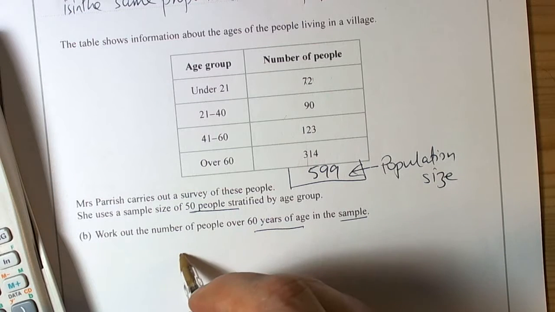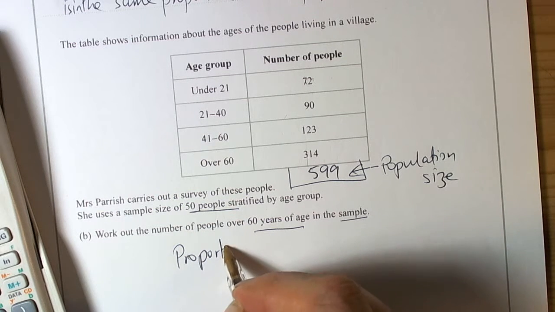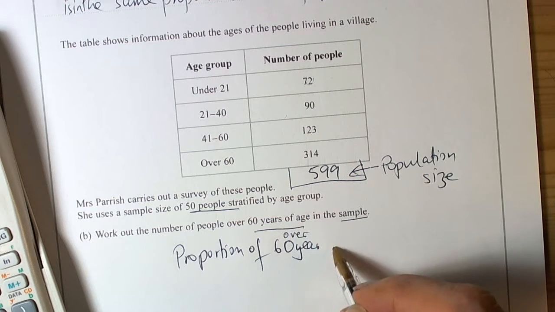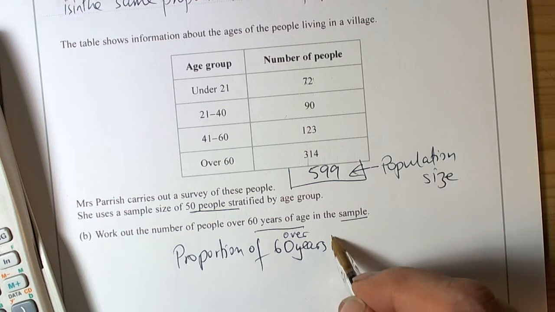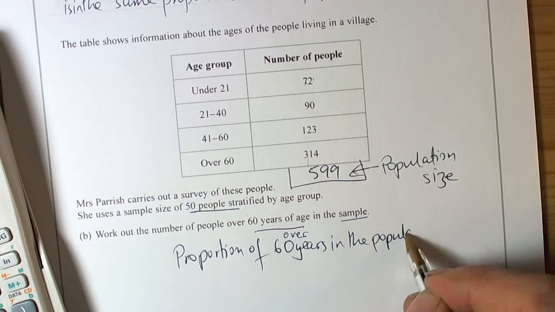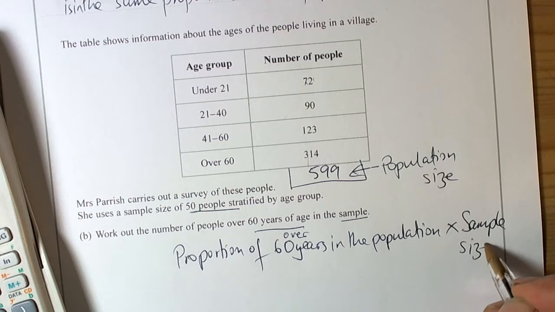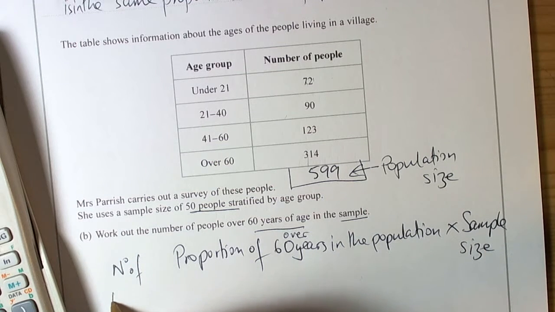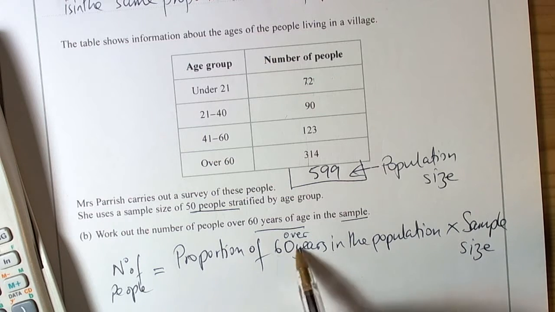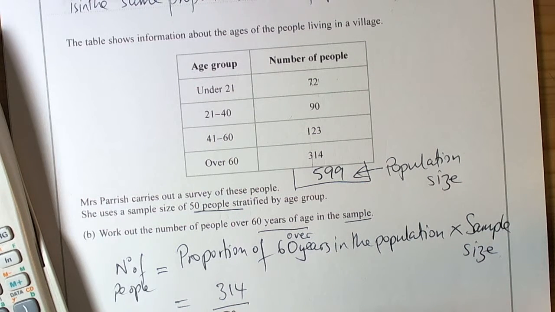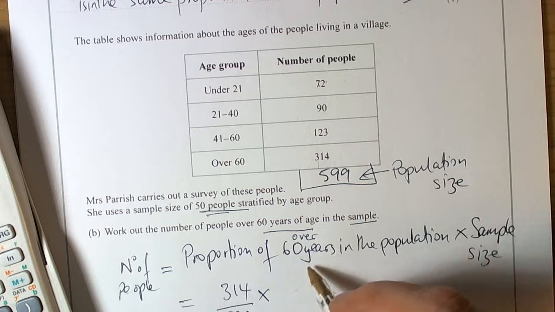So a stratified sample then is the proportion of 60 years, so the over 60s, in the population times the sample size. So basically we're saying the number of people is equal to the proportion of 60 years in the population times the sample size. So the proportion of over 60 years is 314 out of 599. That's the proportion of those, and they're going to times by the sample size, which we were told was 50.